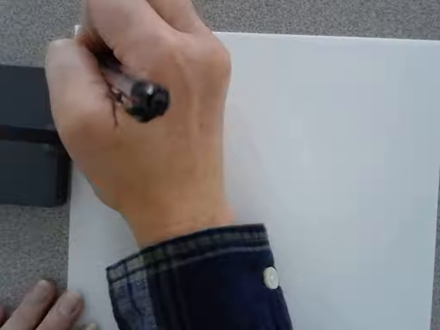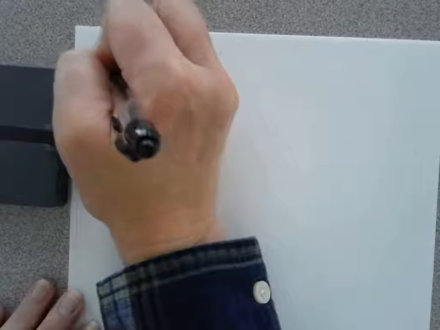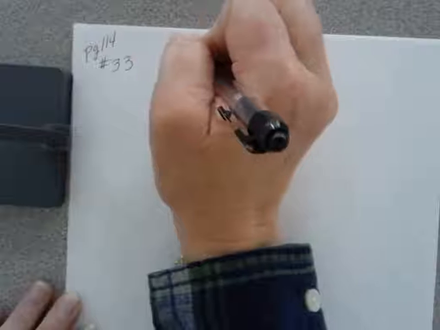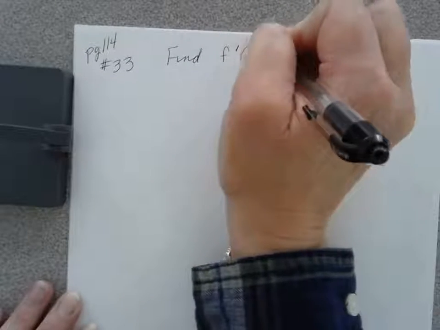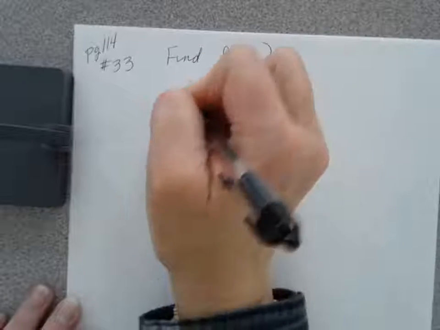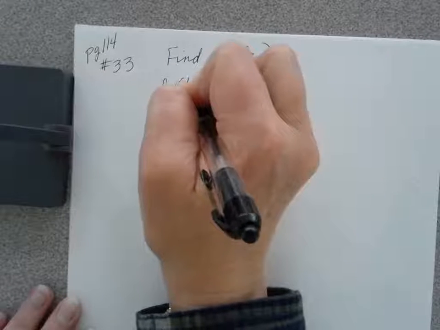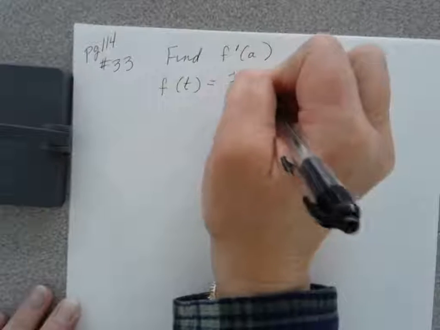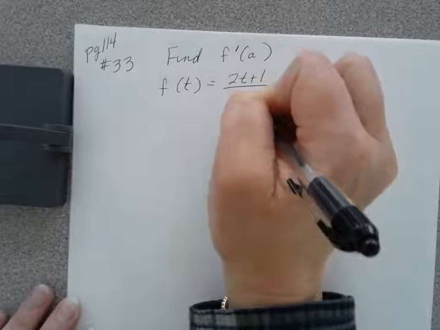So page 114, number 33, it says find f prime of a. And they give us the function f of x, or f of t, sorry, is 2t plus 1 over t plus 3.